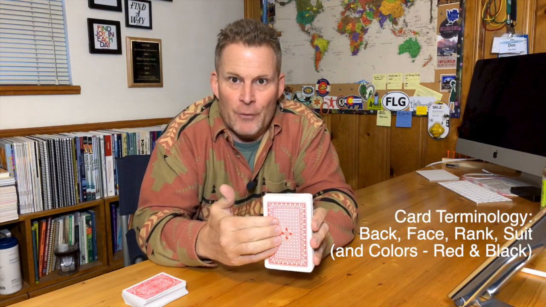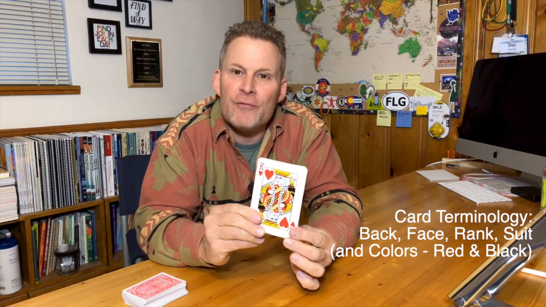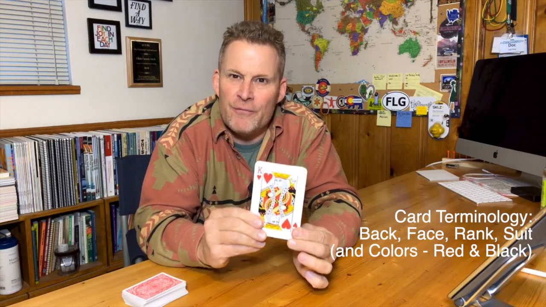It's going to be important when you're using cards with groups to teach them the terminology of the cards. I've actually been in one adult group where there was someone who had never seen a deck of cards before. So you want to create a language so everybody knows what the cards are. I call this the back. So this is the back, and then I call this the face. All right, so this is the face.